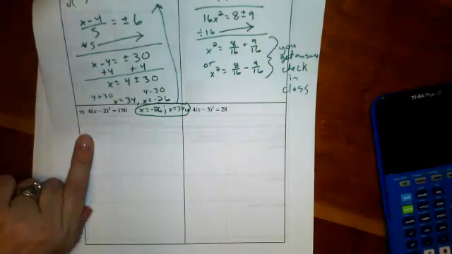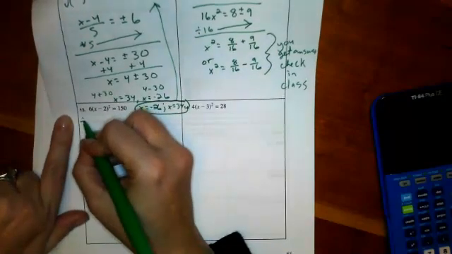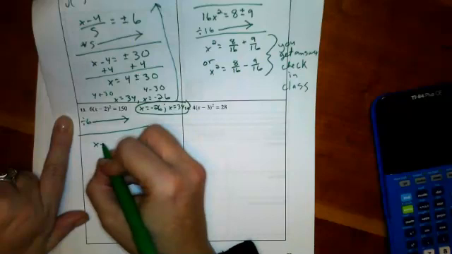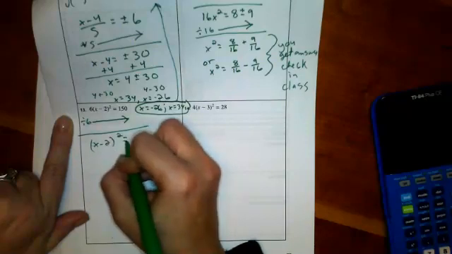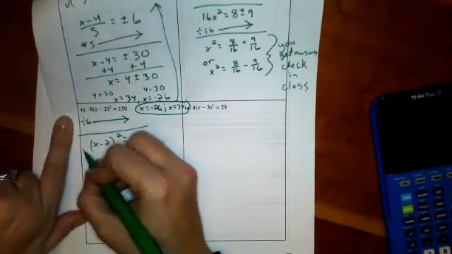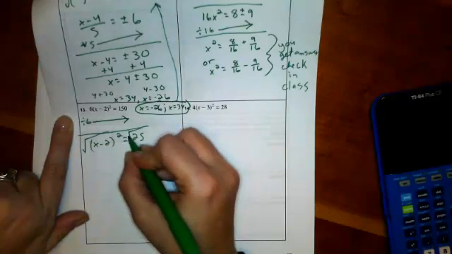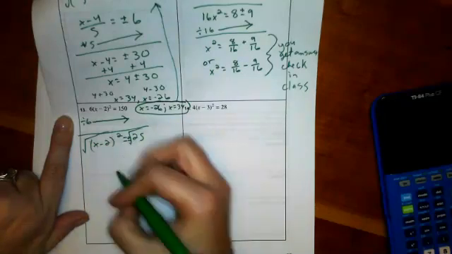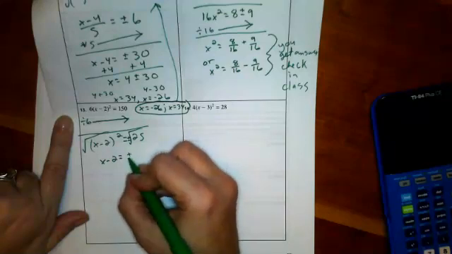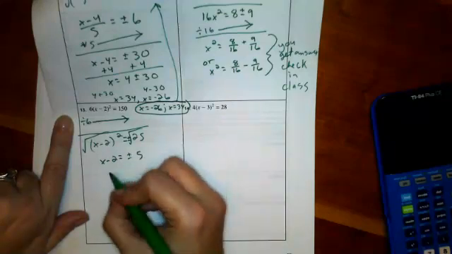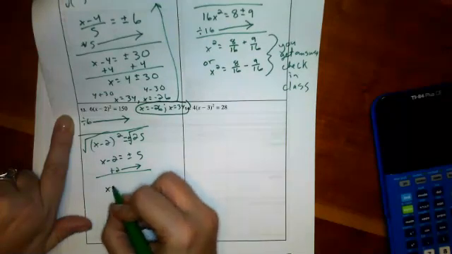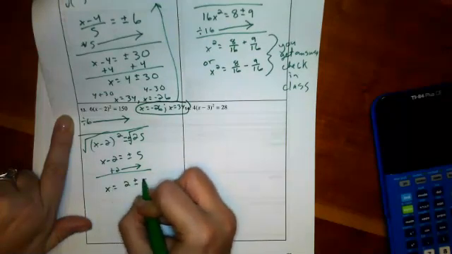Let's see. You guys should know by now that we are going to divide by 6 first. Okay, so we're going to get x minus 2 squared equals, let's see, what's 150 divided by 6? I think that's 25. We're going to take the square root, and that's plus or minus the square root. So we get x minus 2 equals positive or negative 5. Okay, we're going to add 2 to both sides. I'm going to get x equals 2 plus or minus 5.